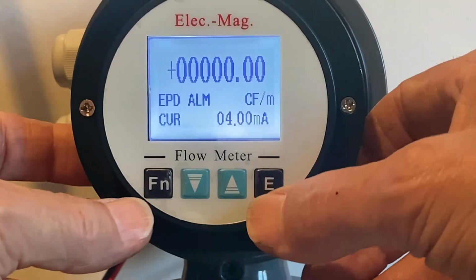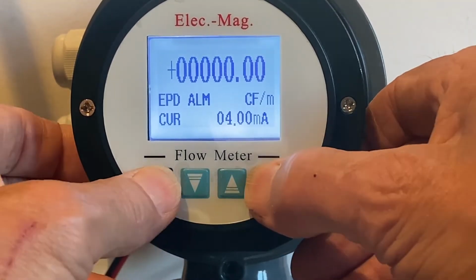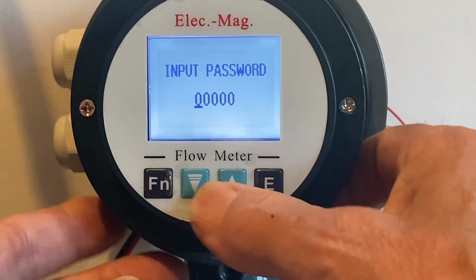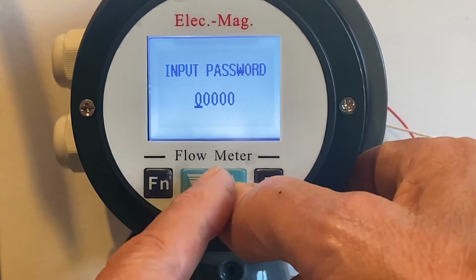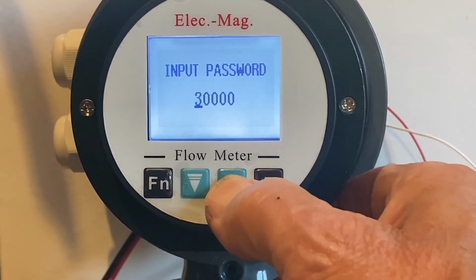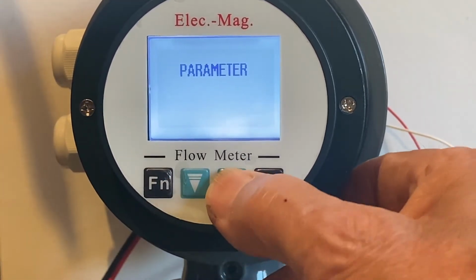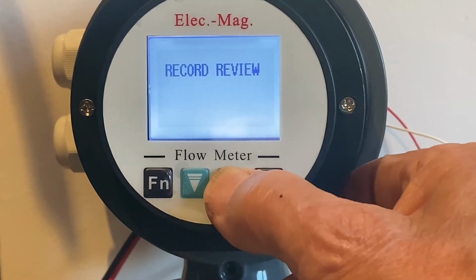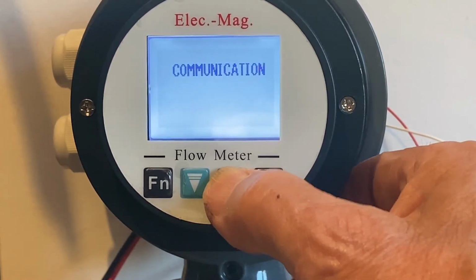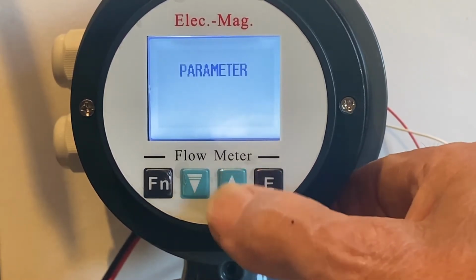Meter configuration involves hitting the two outer buttons. We're going to put password 4000. Third button to the right, 1, 2, 3, 4. When they're there, hit the two outer buttons. Now we have either parameter, calibration system, record view, diagnostic, output, communication, function, parameter.